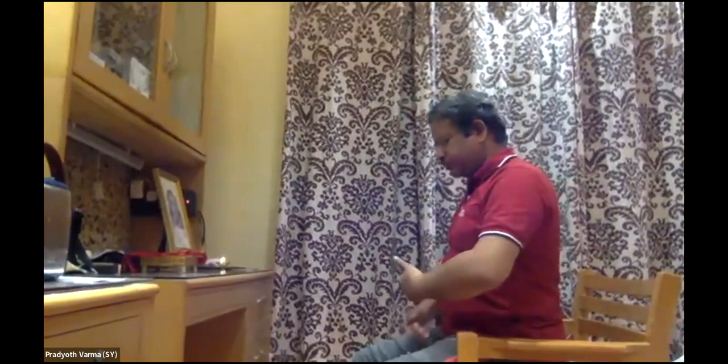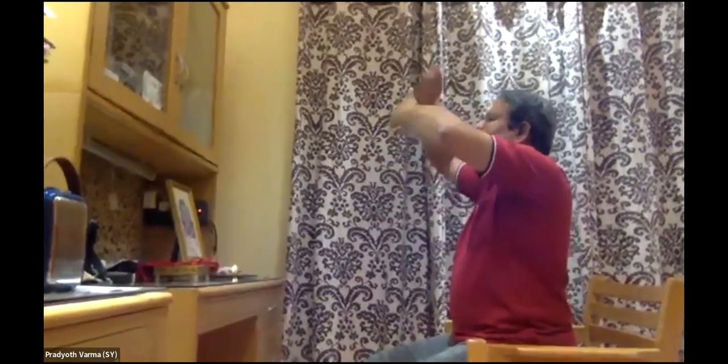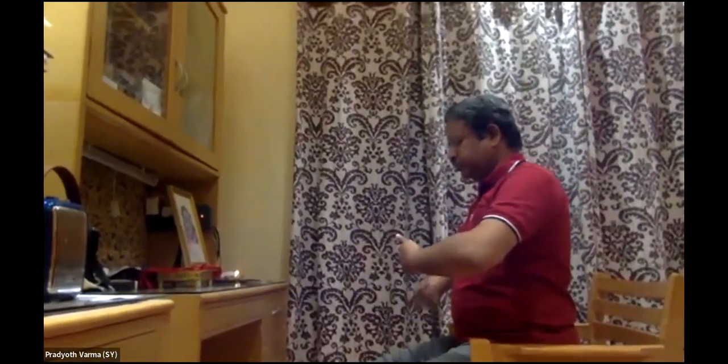Please do it with Pradyut. 1 knot. The hand is going up the second time. 2 knots. And 3 knots.